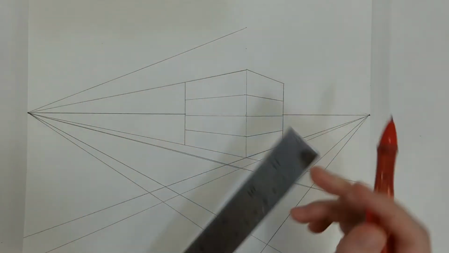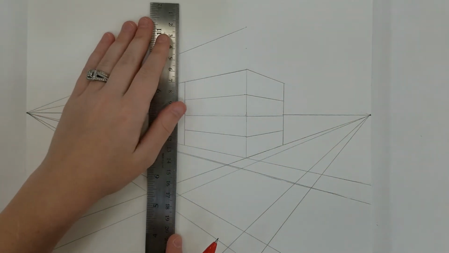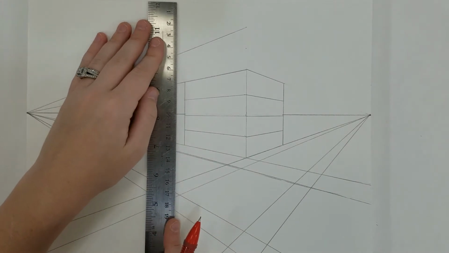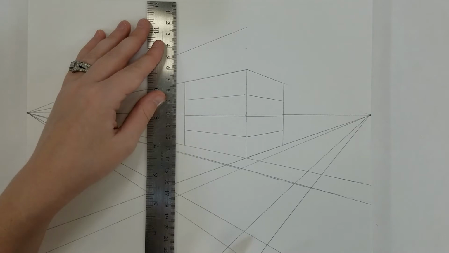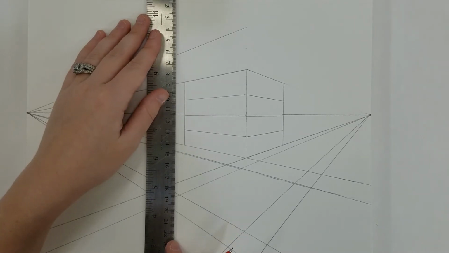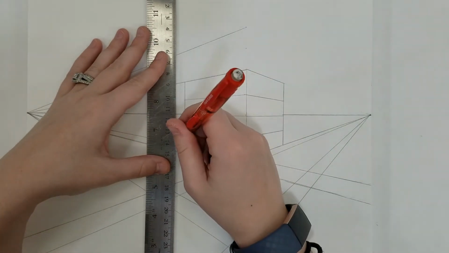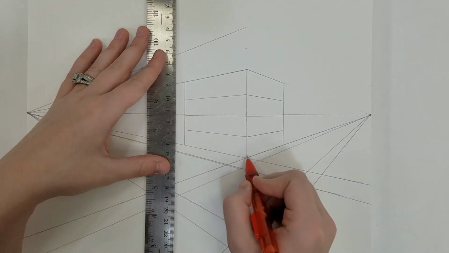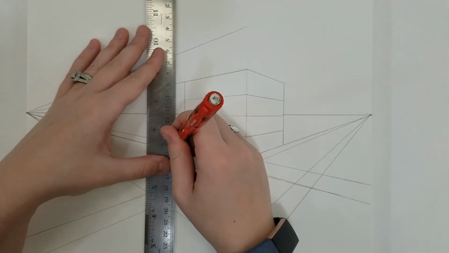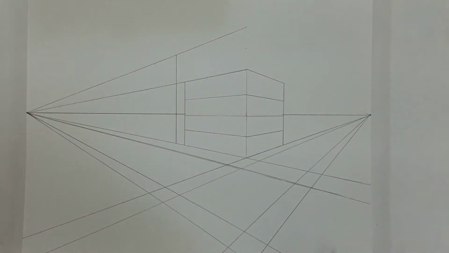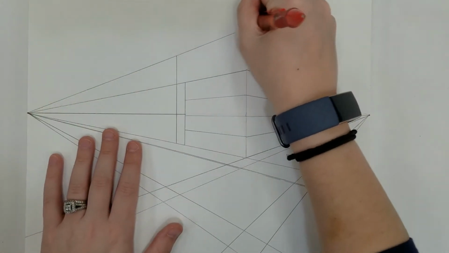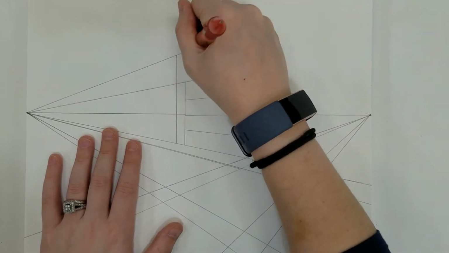Now it's going to go over here, but I don't want the vertical line of this building to touch this one. I want there to be some space between them. So I'm going to make sure that that is vertical. Then draw a line from this sidewalk line that this one is on to that top line up here. Okay. Now erase that extra bit of line, you don't need that.